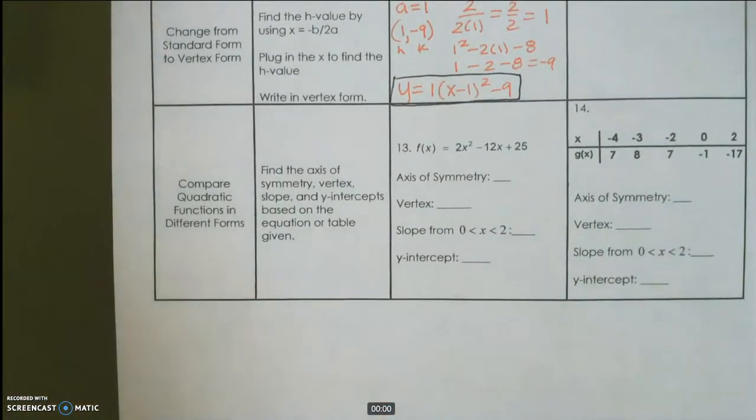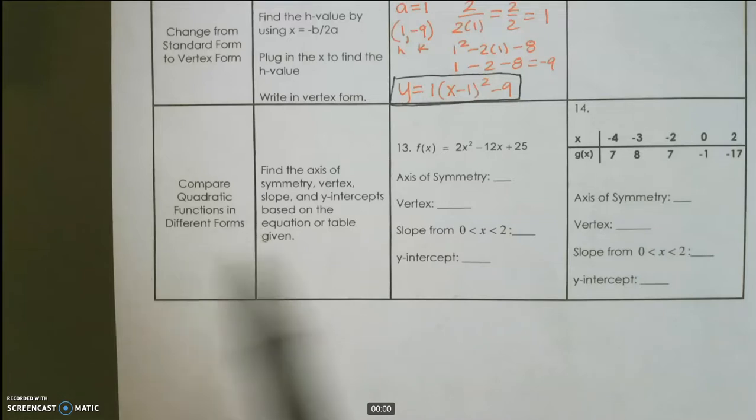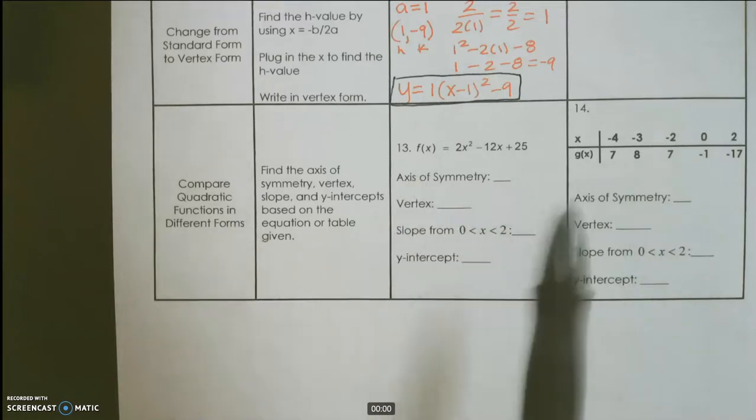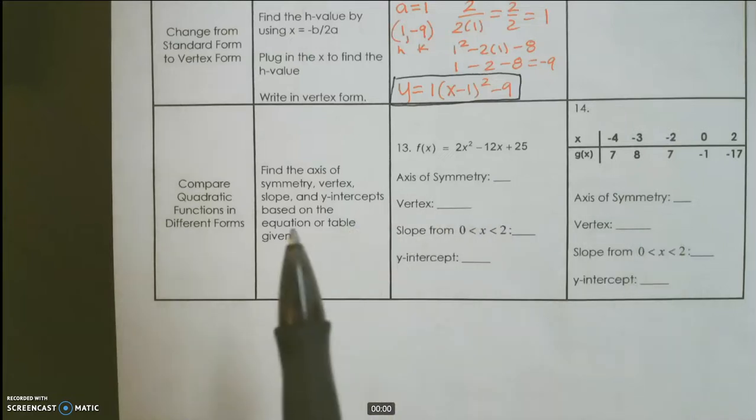Okay, last part of the video, we're going to compare quadratic functions in different forms. We're going to run out of time with this video, but try both of these based on the conversations before. Good luck.